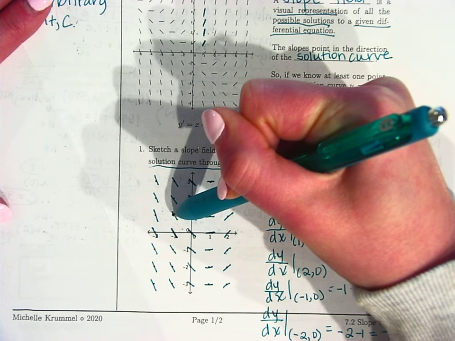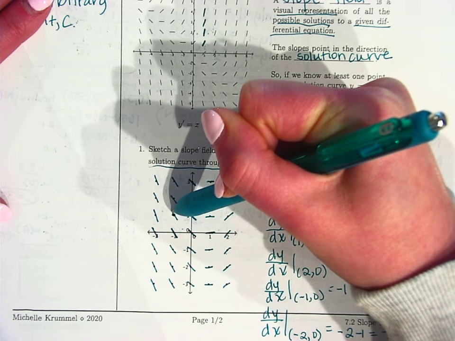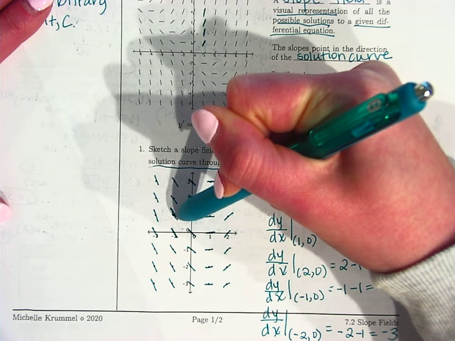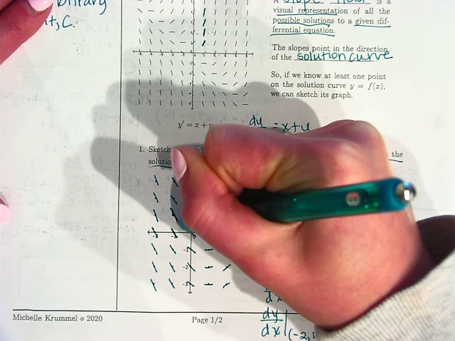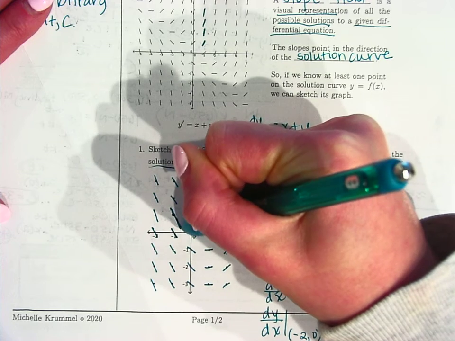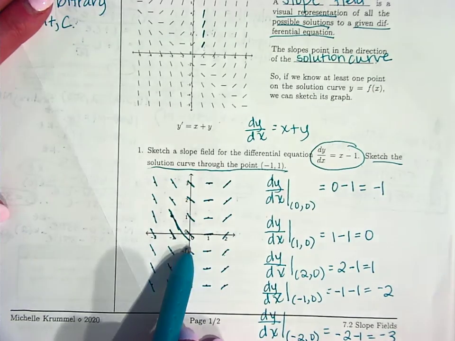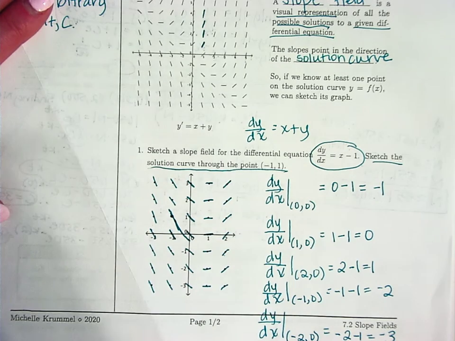You know that the original function has to have a slope of -2 right here. So you're going to draw a line tangent to that little line segment and follow it until you get to the next point that you feel matches it. You're trying to trace along the tangent lines, basically.